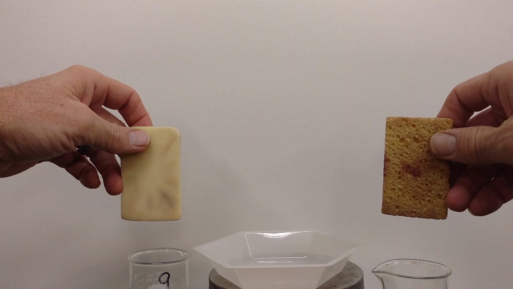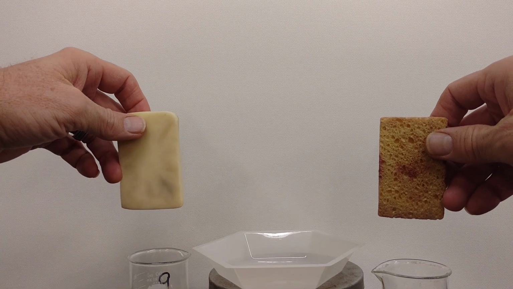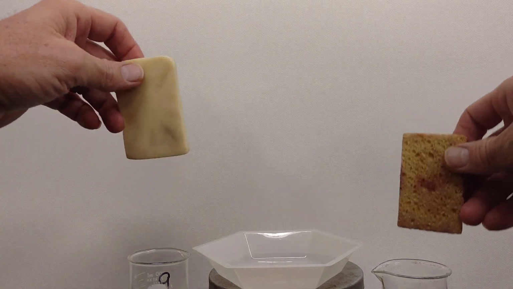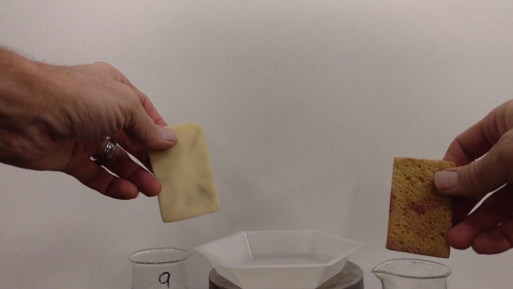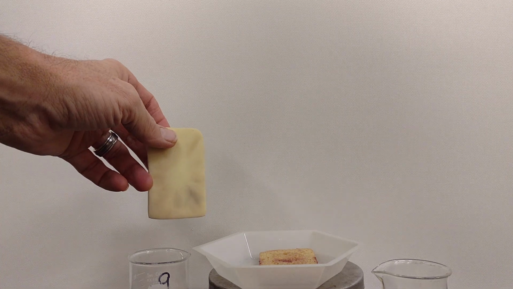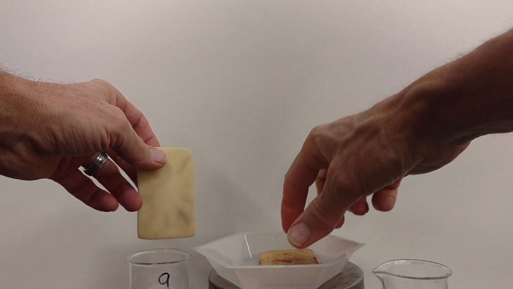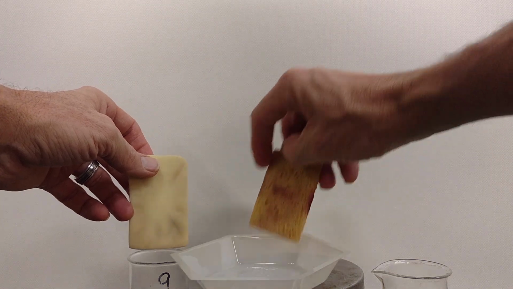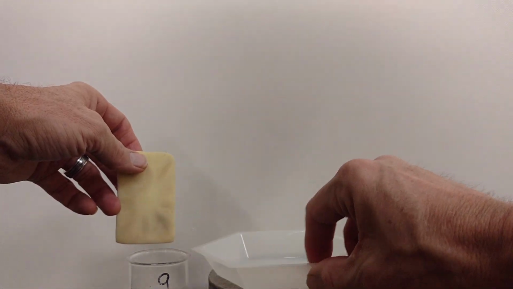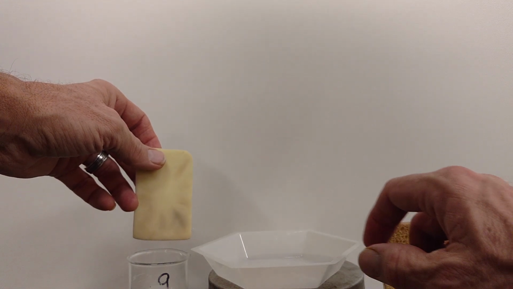The sponges are approximately the same size. The main difference is the size of the pores. So let's figure out what our field capacity in this soil is. We'll weigh this sponge, and when this sponge is at field capacity, it weighs 21.5 grams. Again, that's the weight of the sponge after all the water is flowed out by gravity that can.